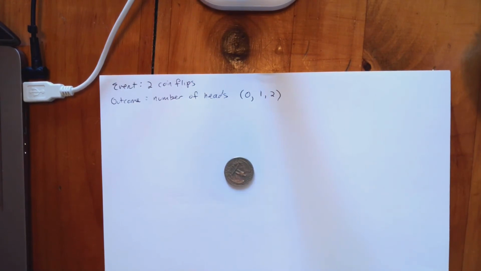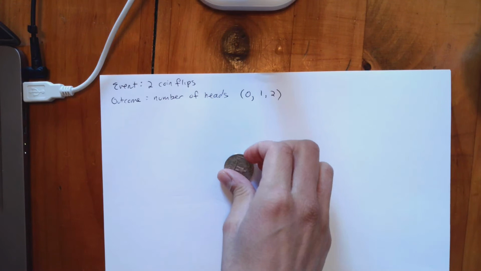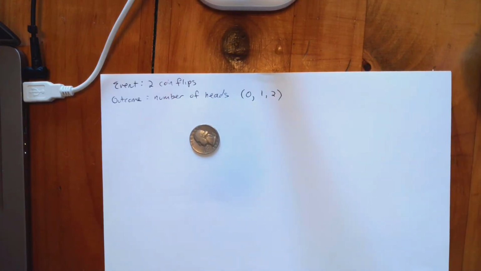That time we got tails. That was our first flip. And on our second flip we got heads. So the number of heads that we got in that event was 1. Of those 2 coin flips, 1 of them came up heads.